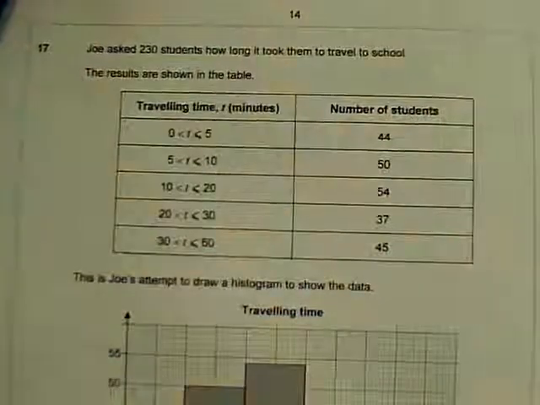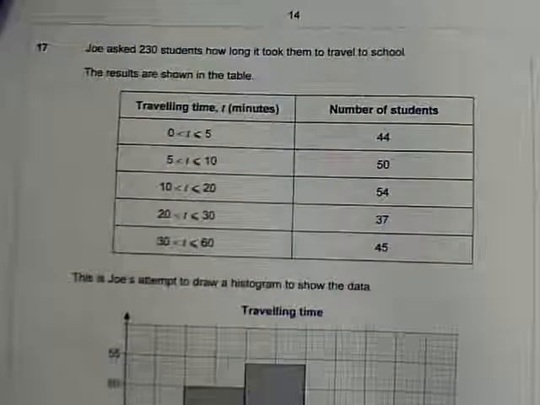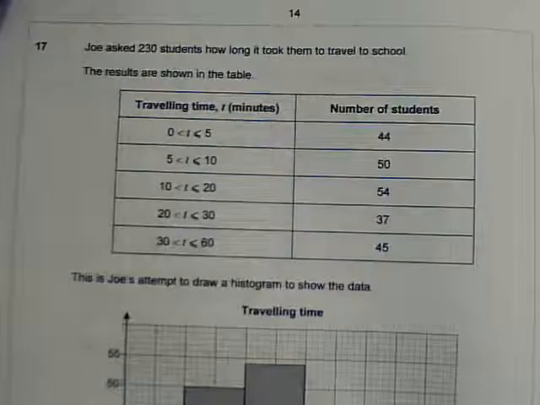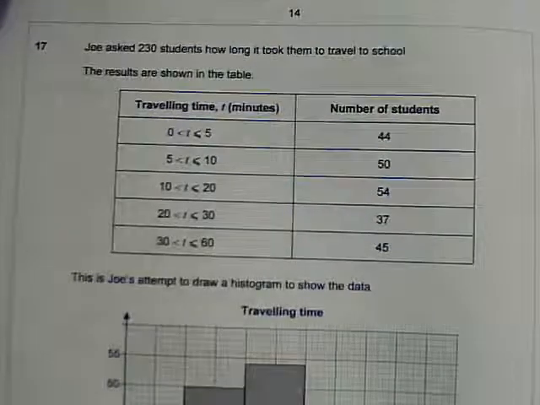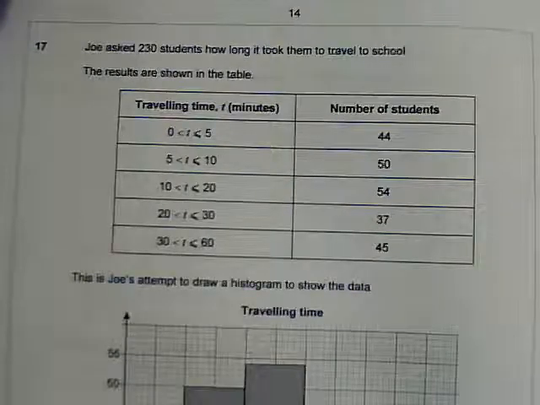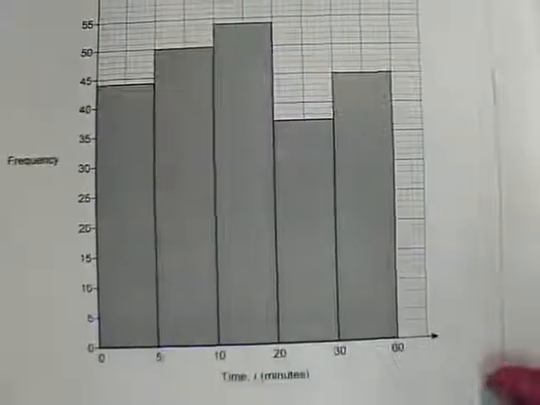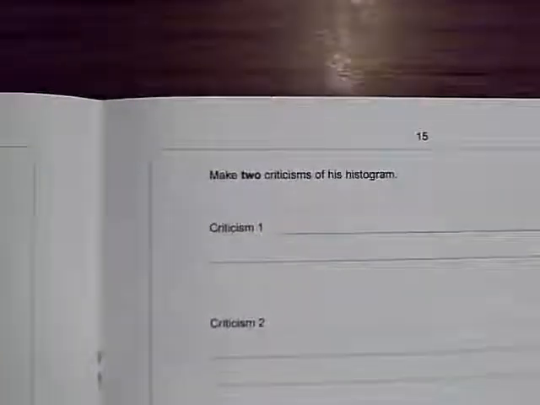Question 17. Joe asked 230 students how long it took them to travel to school. The results are shown in this table, and then Joe attempts to draw a histogram to show the data. And this is his histogram, and we're asked to make 2 criticisms of his histogram.